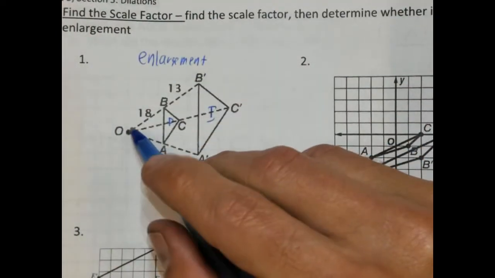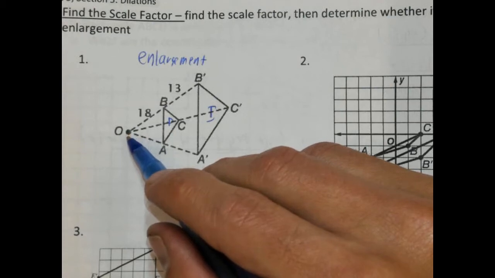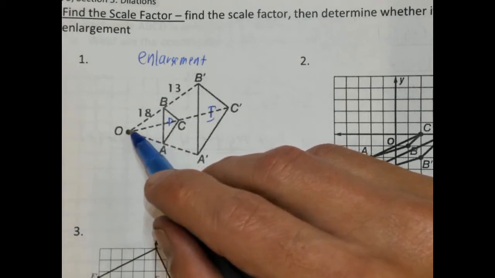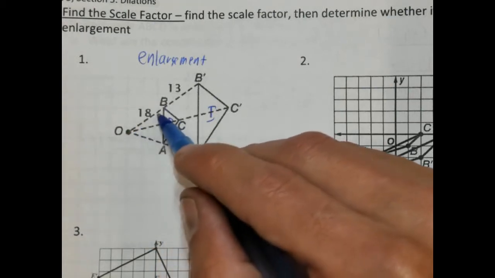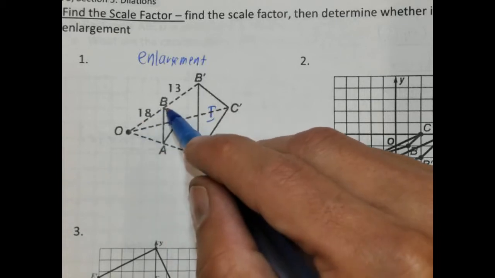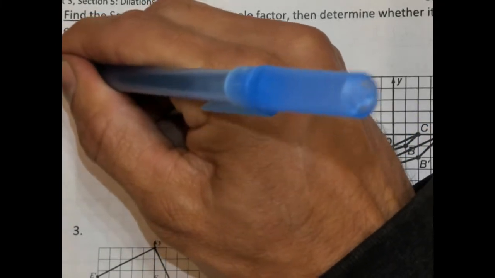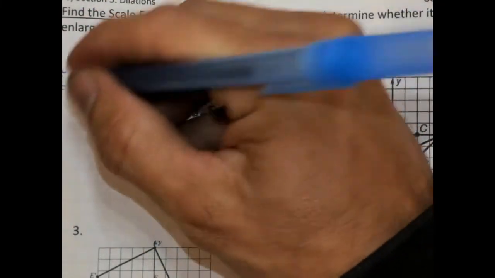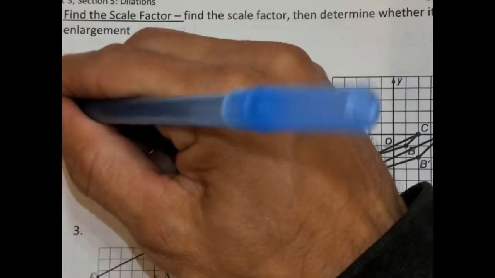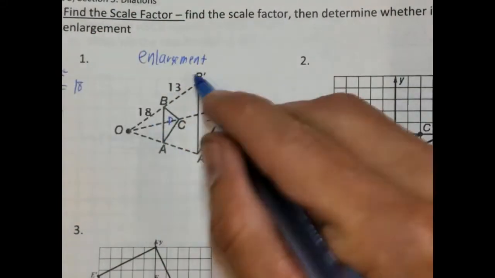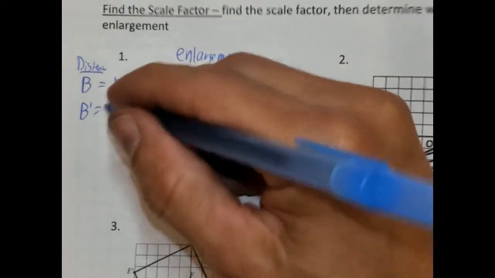Now the distance from the center point, the center of dilation, is going to help us here. So the distance for, let's say, point B is 18. B prime is going to be these added together, so that's going to be 31.